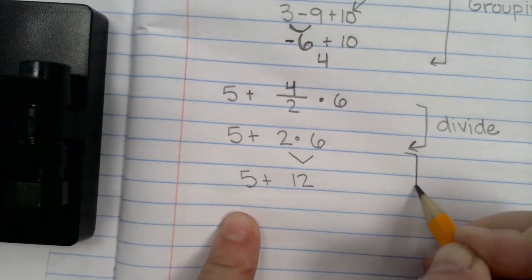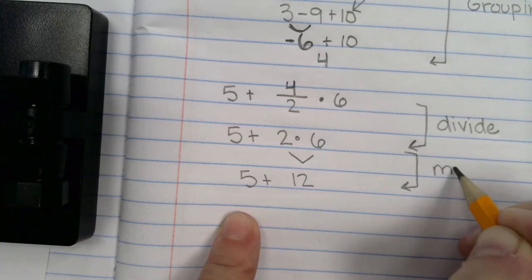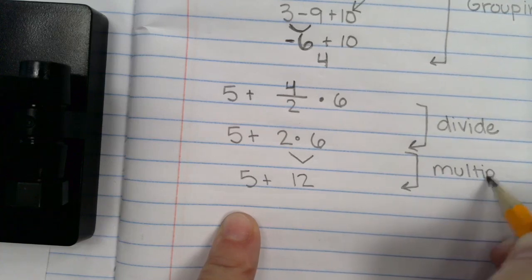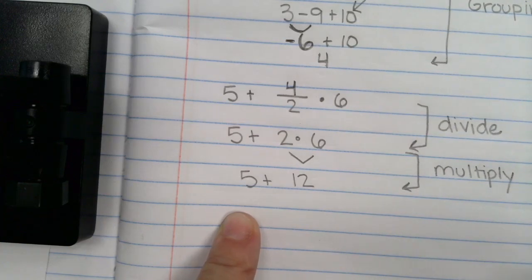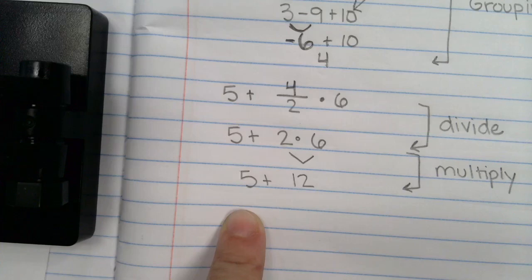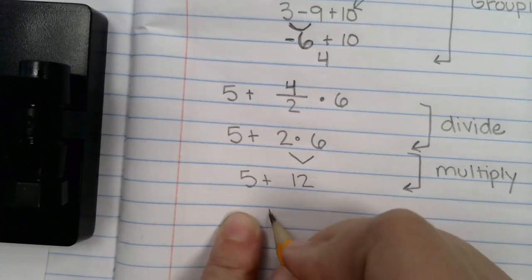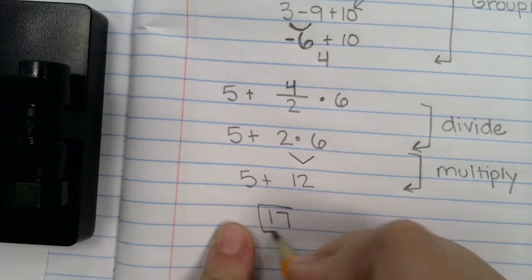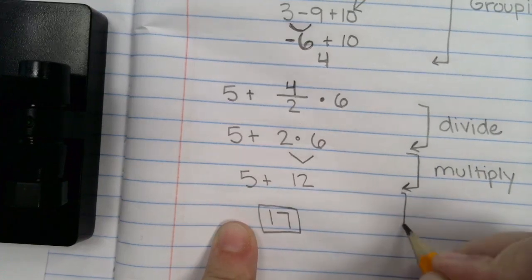Again, if you want to notate this, this is multiply. Step by step. Okay, and then we're left with only one thing left to do. 5 plus 12. Just add it. So simple. 17. So simple.